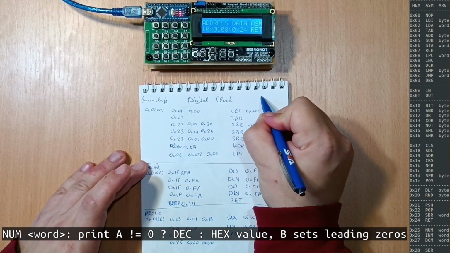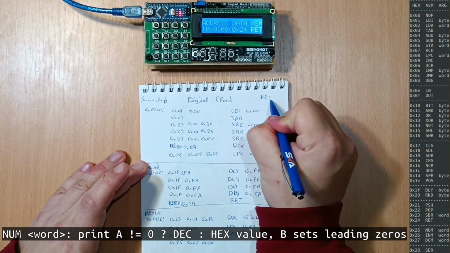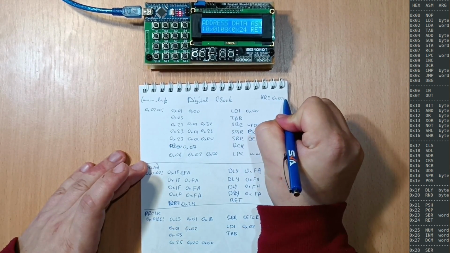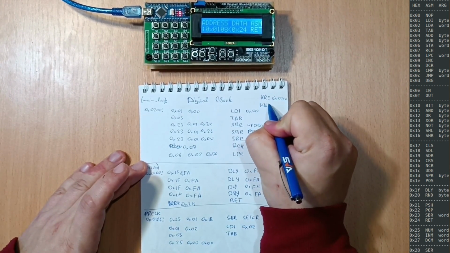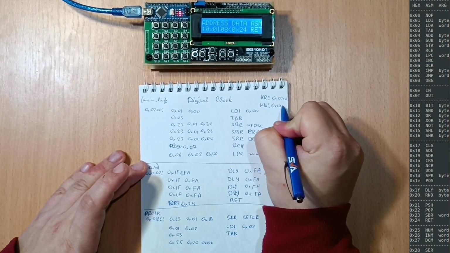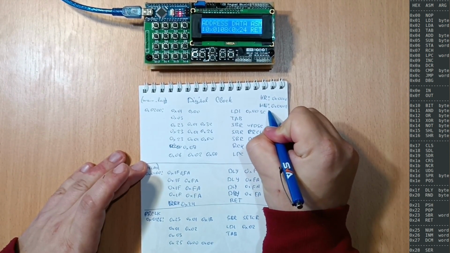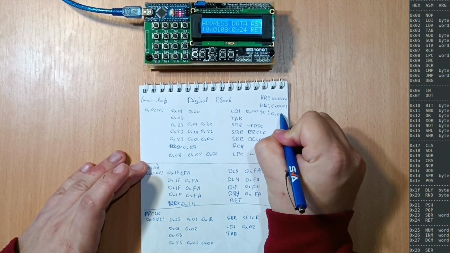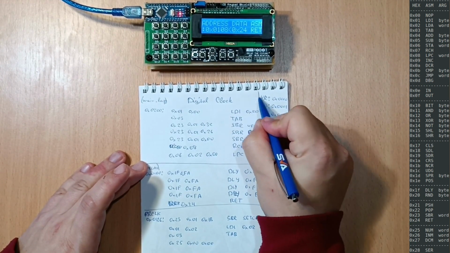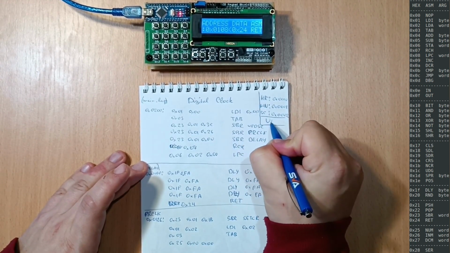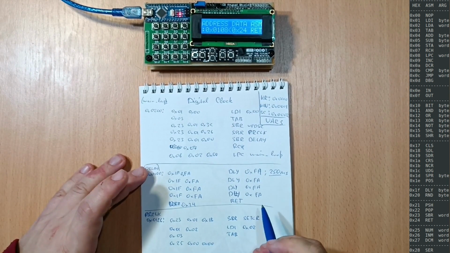So just to give an idea here, hours is going to be 0000, minutes is going to be 0001, and seconds are going to be 0002. So these are our variables, just to give an idea.